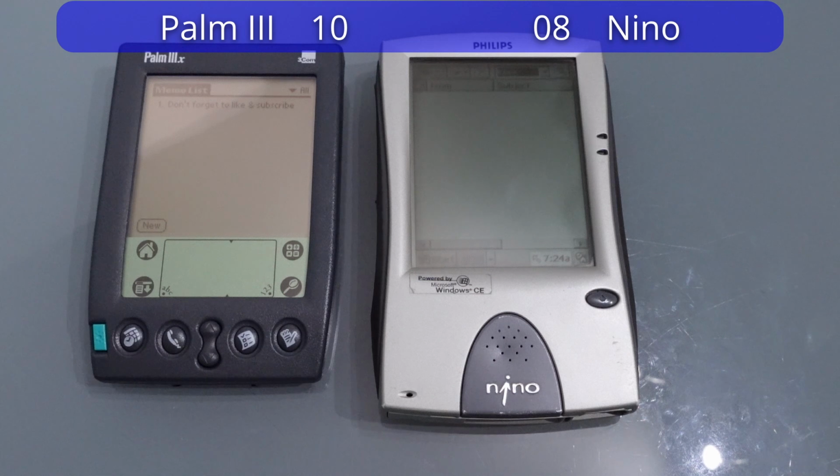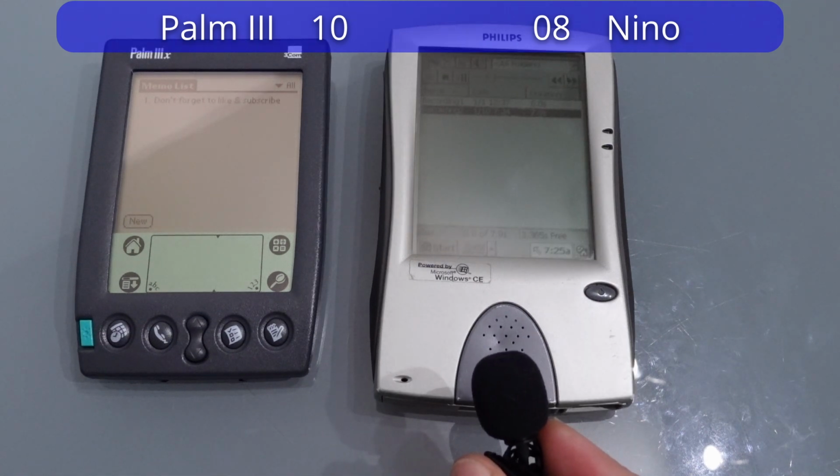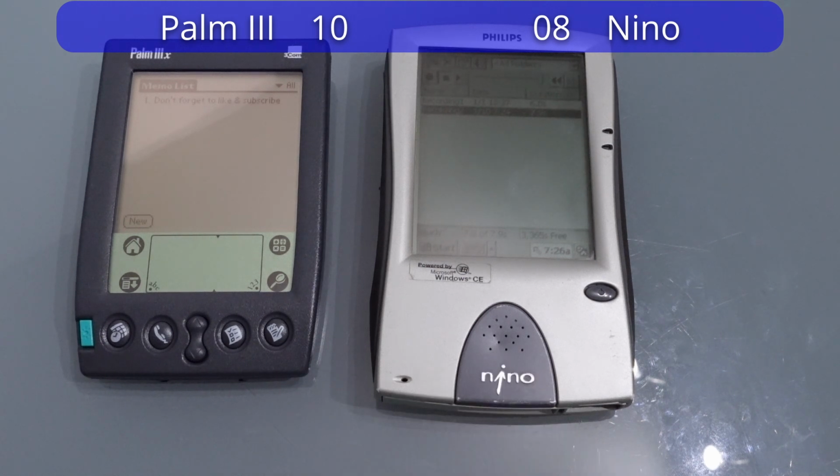And one last thing. Philips Nino can record audio and play it back through its full-size speaker, unlike on the Palm 3. That ability to record voice memos can be very handy, and particularly because it's attached to a button. Simply press, wait for the beep, and start recording. So another point to the Nino on that one.